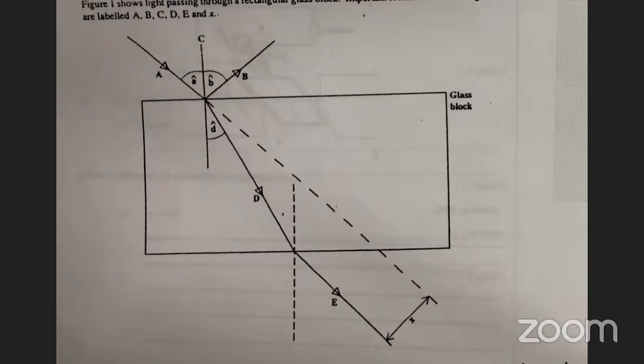All right, so if you do the glass block experiment, those are the things that you will observe. And all you really need is the angle of incidence and the angle of refraction, right?